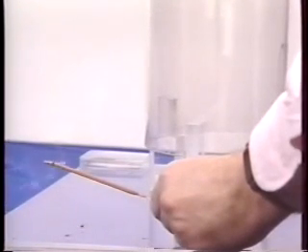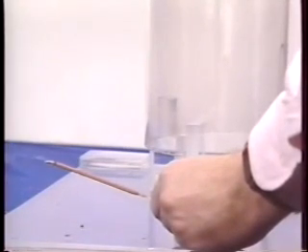Common smoke alarms depend on the tendency of fine particles to collect these ions. Here we have a source of smoke. Watch what happens to the current as the smoke is introduced.